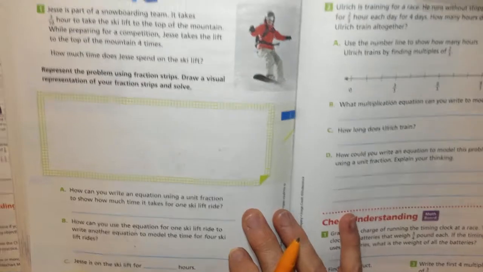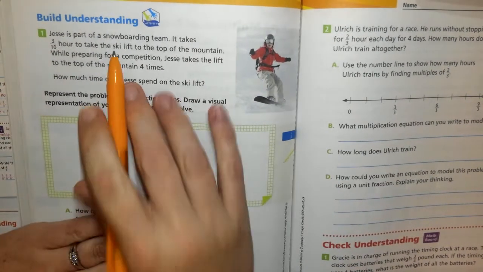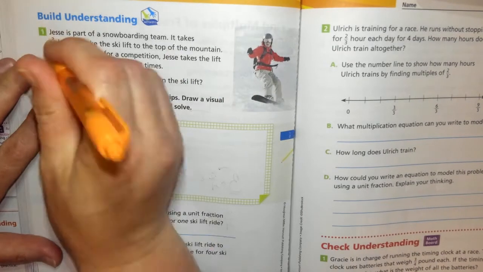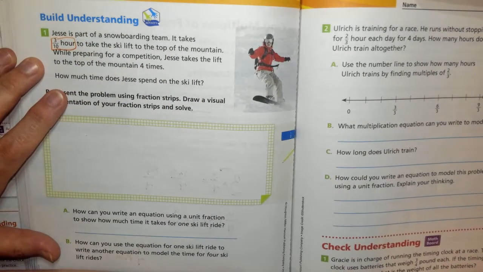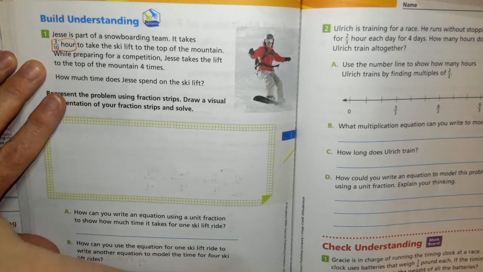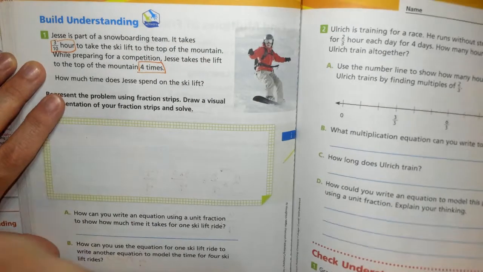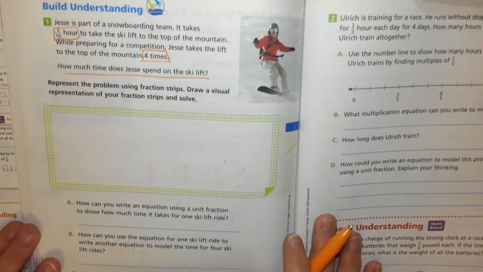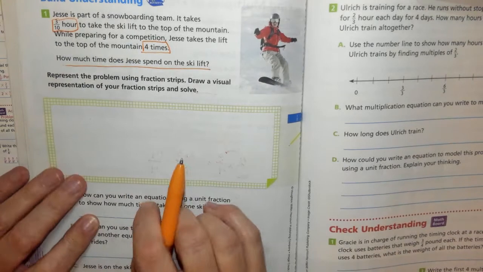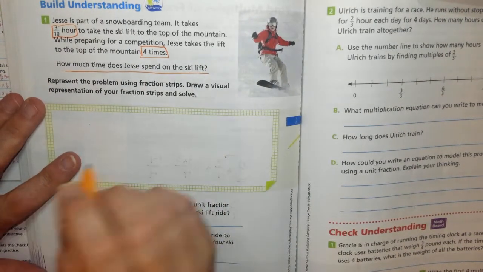So we are going to be snowboarding. Jesse is part of a snowboarding team. It takes 3/10 of an hour to take the ski lift to the top of the mountain. While preparing for a competition, Jesse takes the lift to the top of the mountain 4 times. How much time does Jesse spend on the ski lift? So we're not going to represent with fraction strips. We're just going to do the multiplication because we are smart and we know what to do.